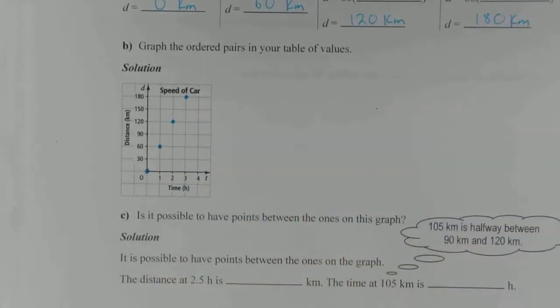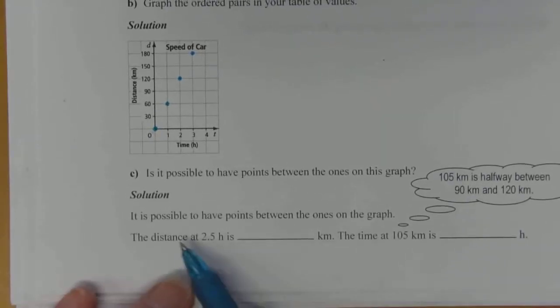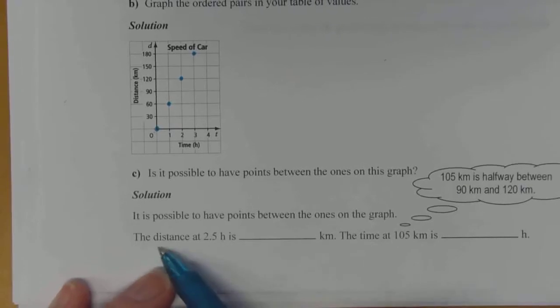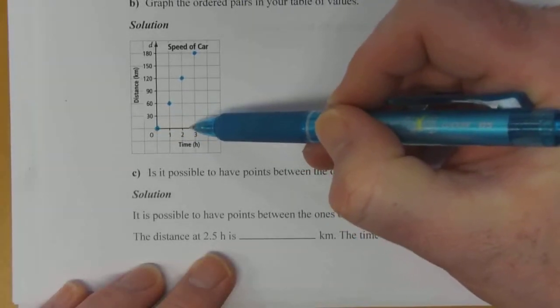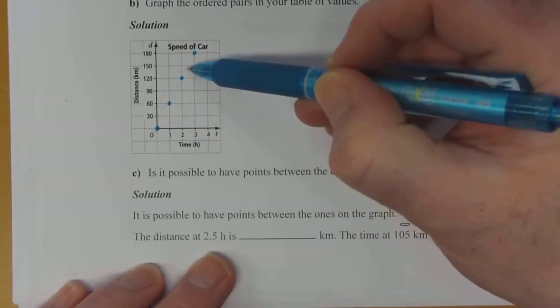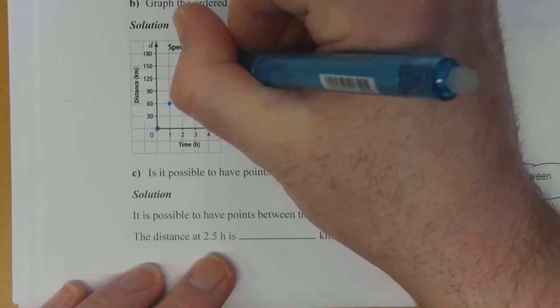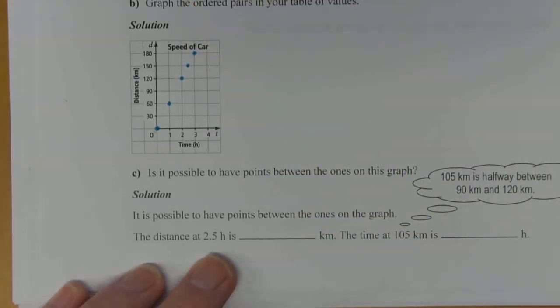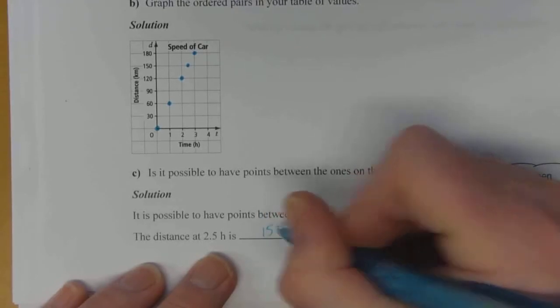A car does drive. So yes, it does make sense. So is it possible? The distance at 2.5 hours, well, let's look at it. 2.5 hours is between 2 and 3, which is going to be right here. So we can have a point right there.